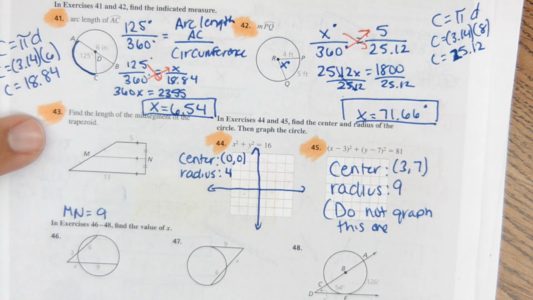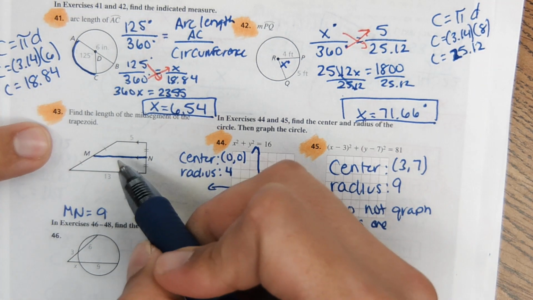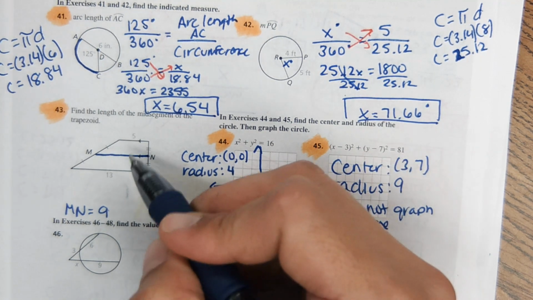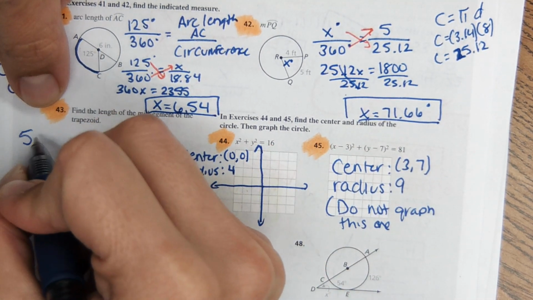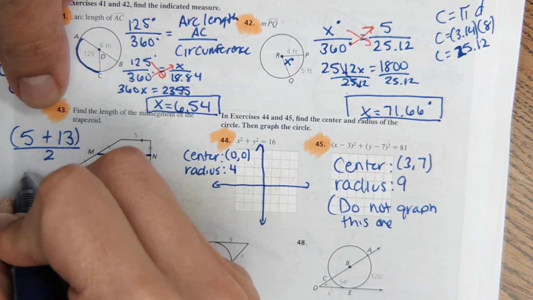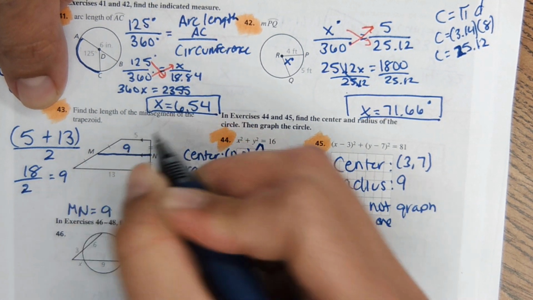Okay, 43, it says find the length of the mid-segment of the trapezoid, so that would be this segment right here. The mid-segment is the average of the two bases, or the middle of those two numbers. So to find that middle, you can add the values of the two bases and divide that by 2. So this would be 18 divided by 2, which equals 9. So the length of this is 9.